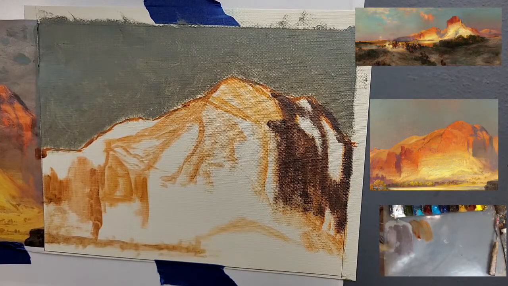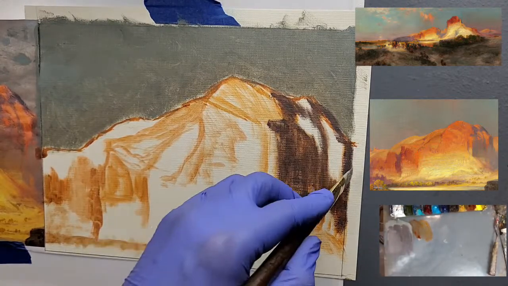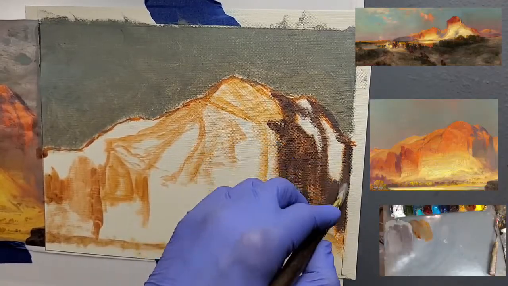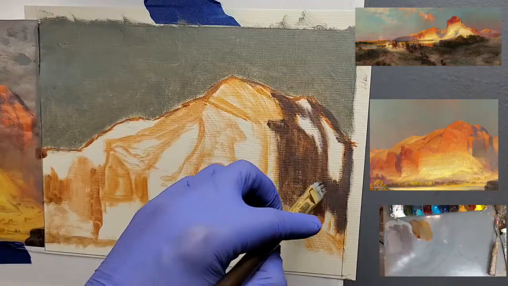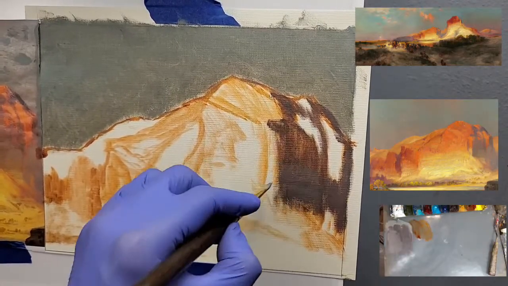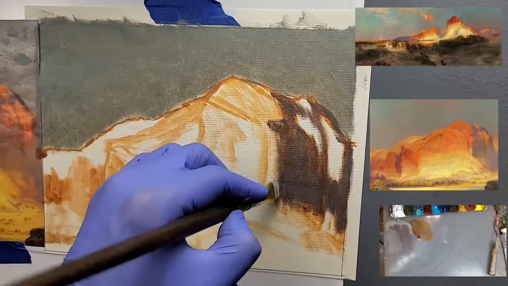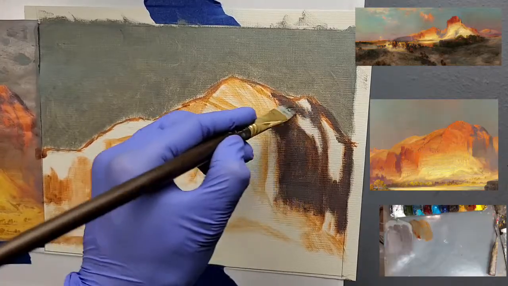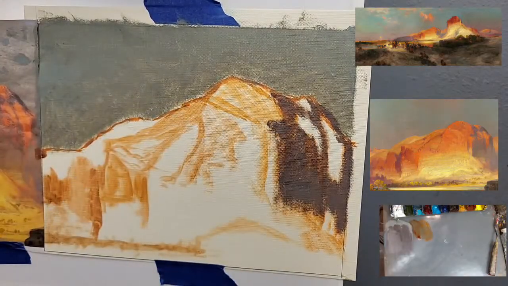It is a little bit lighter. Down here we have some atmospheric things going on. Okay.